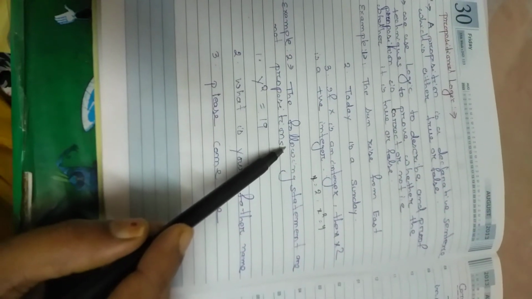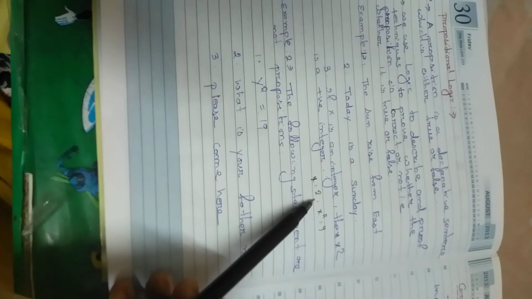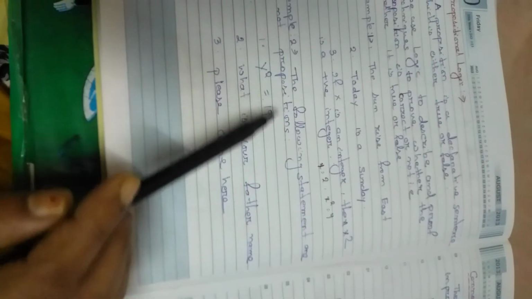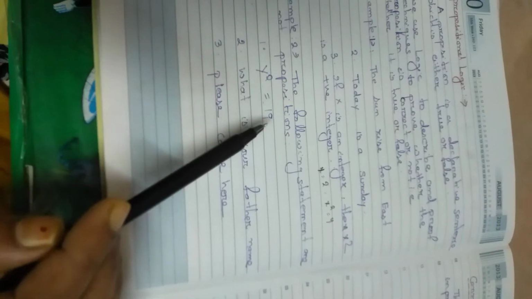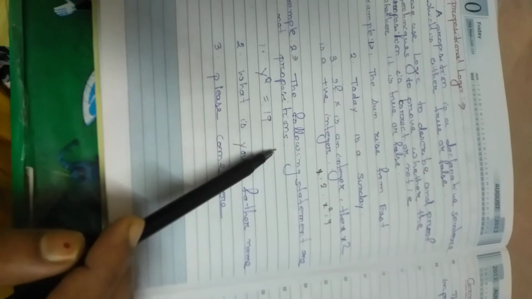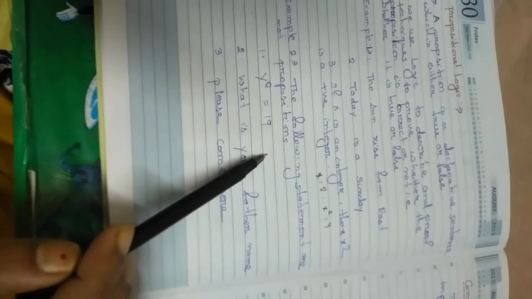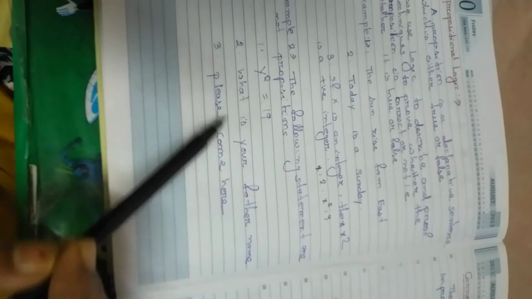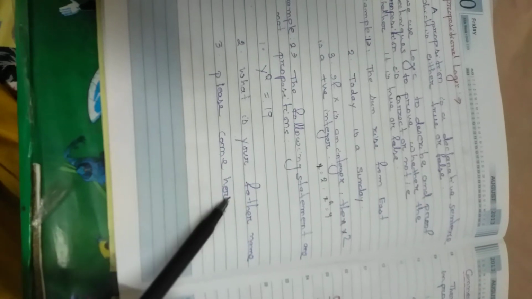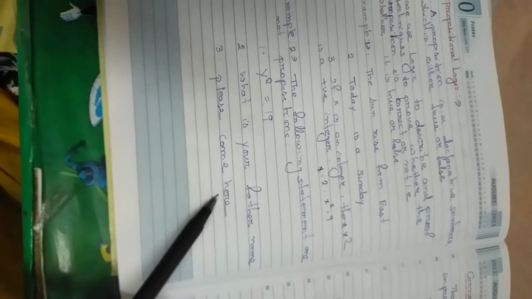Another example: suppose some sentences are there, let's see whether they are proper propositions or not. We will see whether the following sentences are propositions or not. Let y square equal 19. That is not proved, there is no yes or no value, so it is not a proposition. What is your father's name? There is no yes or no, so it is not a proposition. Please come here. Here also there is no proposition.